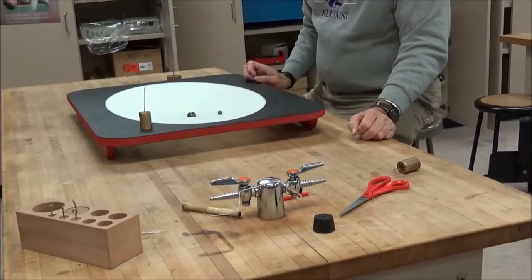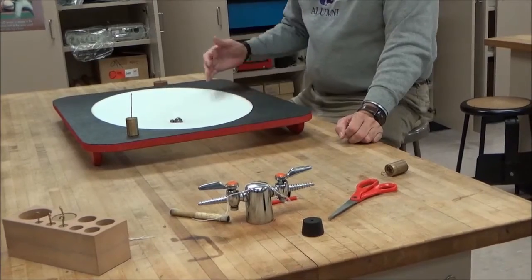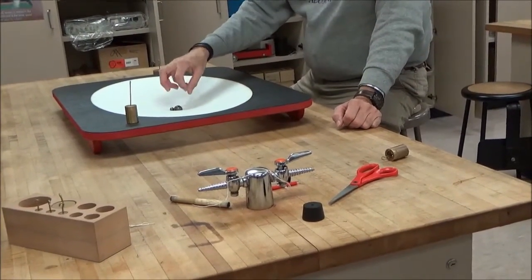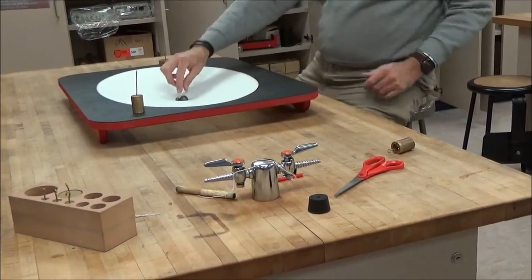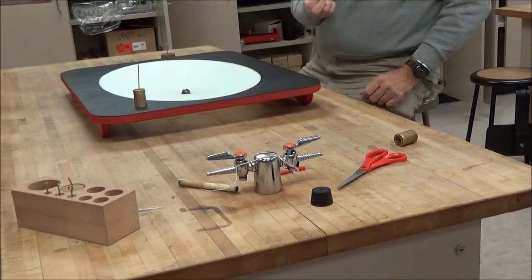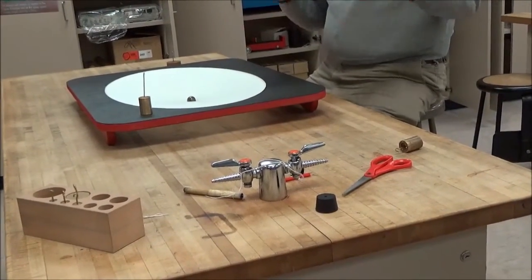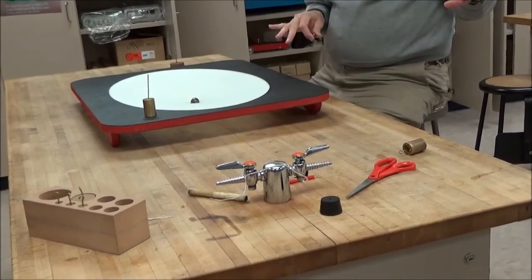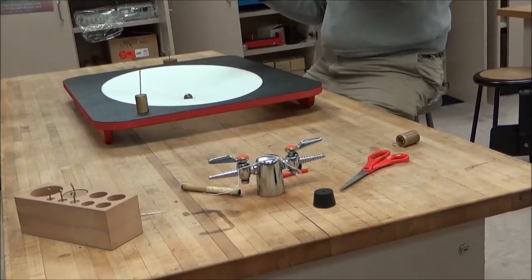So when that thing goes by, there's a very subtle wobble to that bigger mass, because this is also warping space and time. All of you right now are warping space and time. Not very much, but you're warping it a little bit.